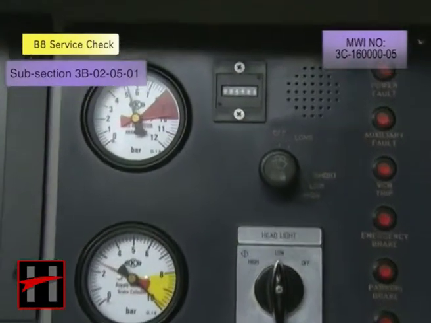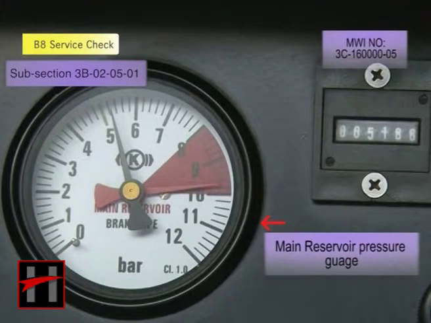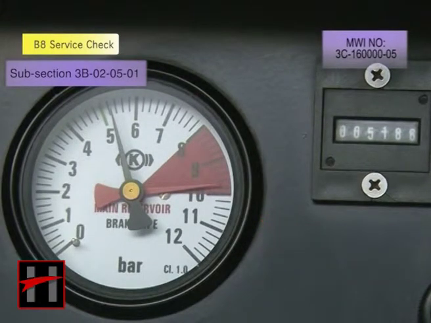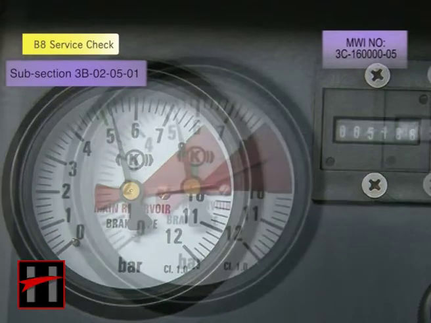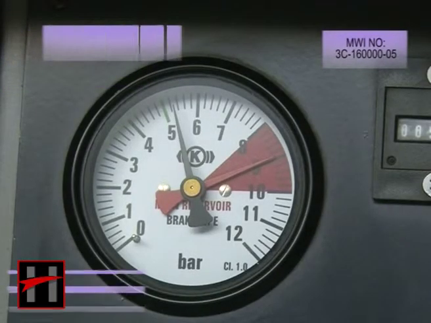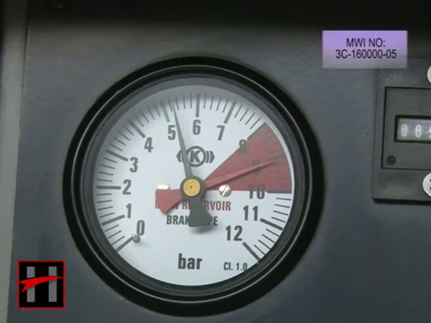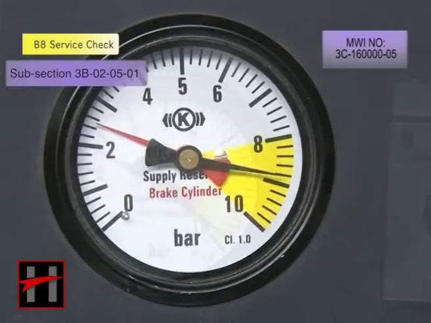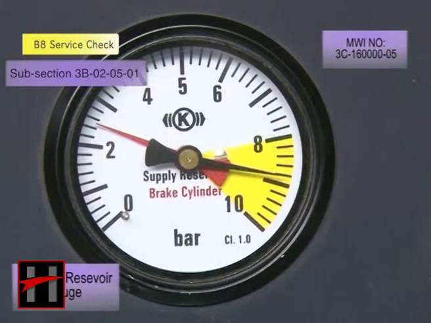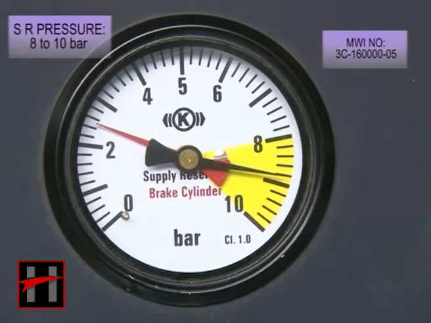Check the MR pressure in the MR pressure gauge. It should be between 8 to 10 bar. Check the BP pressure. It should be 5 bar on the BP pressure gauge. Check the service reservoir pressure from the SR gauge. It should be between 8 to 10 bar.